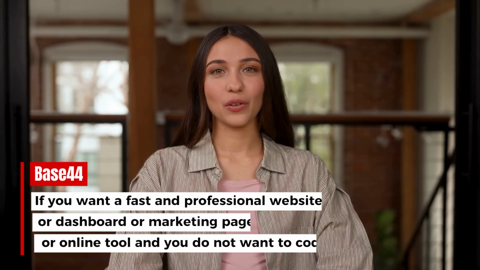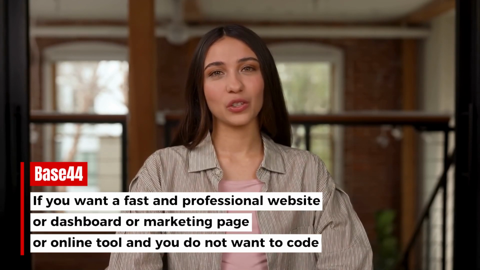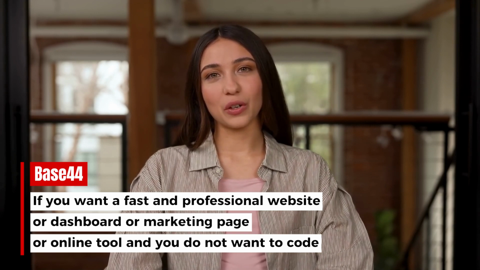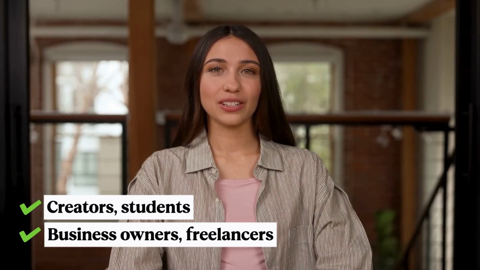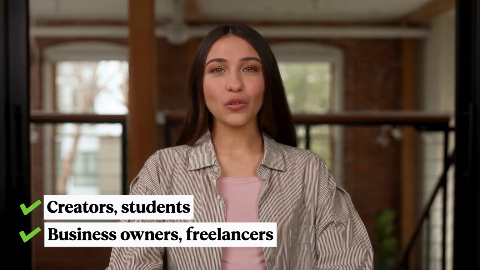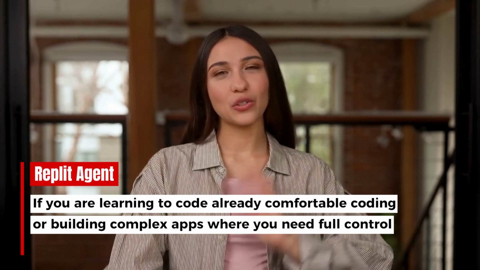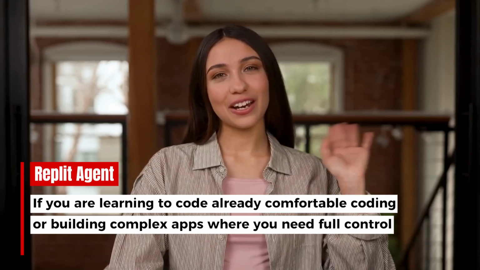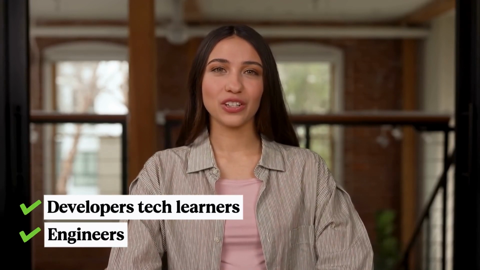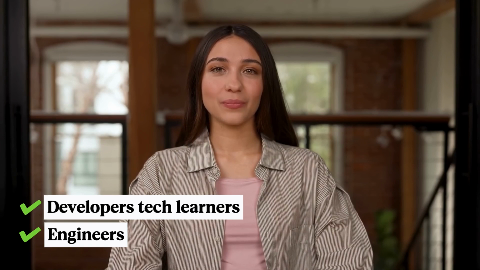Now here comes the big question, which one should you choose? If you want a fast and professional website or dashboard or marketing page or online tool, and you do not want to code, Base44 is the best choice. It is perfect for creators, students, business owners, agencies, freelancers, and anyone who wants a professional result quickly without stress. If you are learning to code, already comfortable coding, or building complex apps where you need full control, Replit Agent is the better choice. It is perfect for developers, tech learners, engineers, and people who want deep customization.